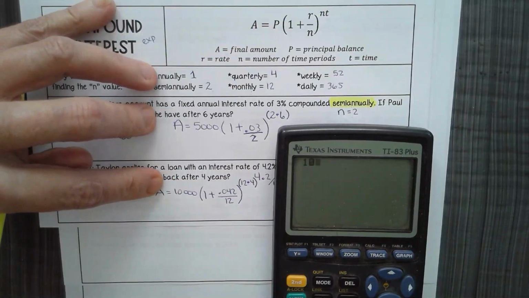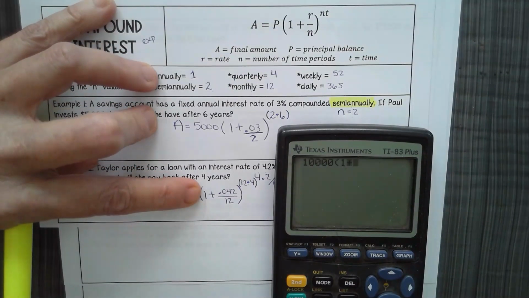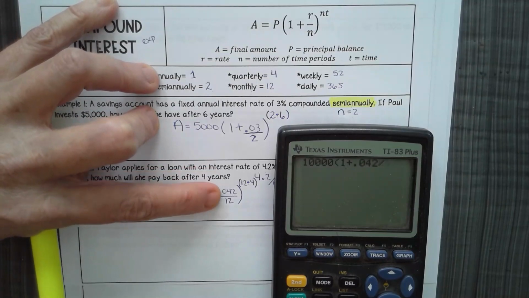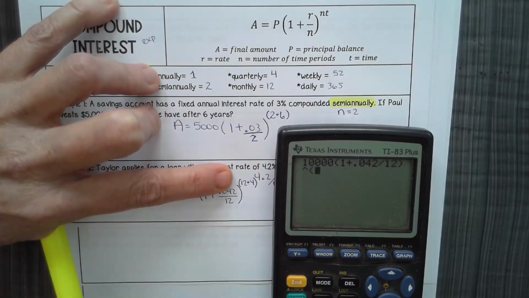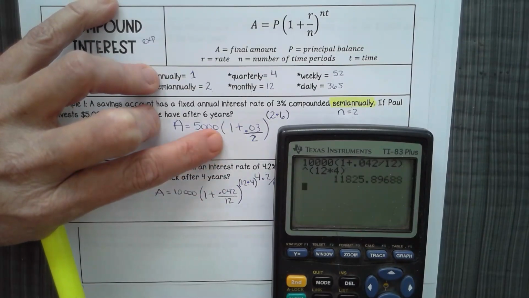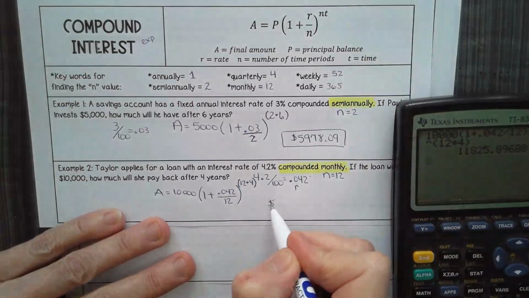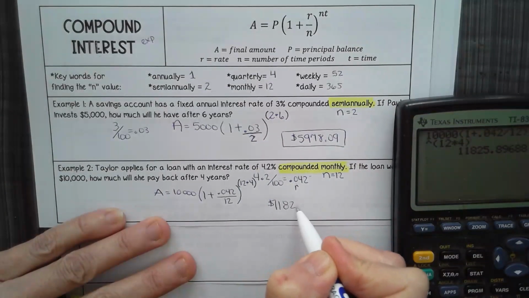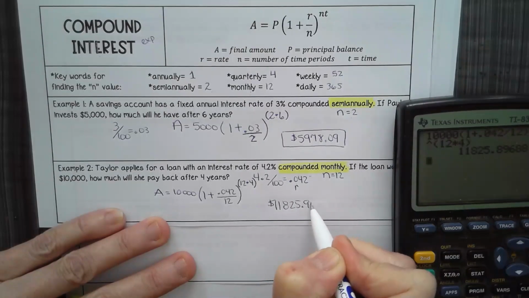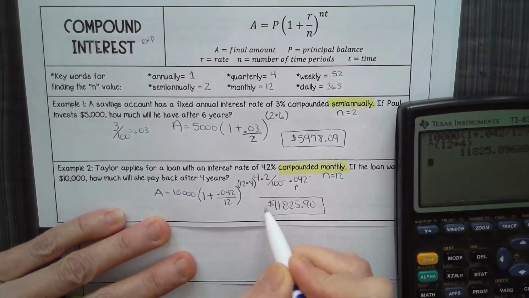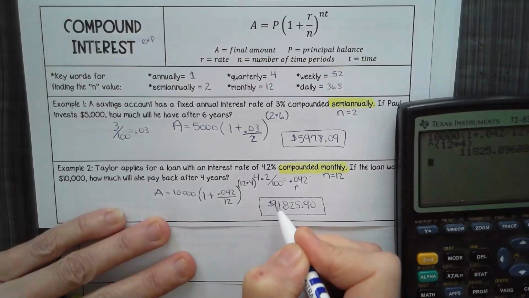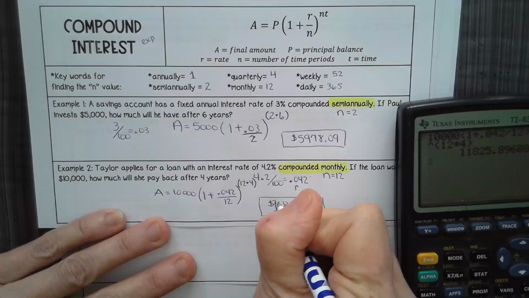Okay, $10,000, 1 plus 0.042 divided by 12. And then we need a caret key. We're going to open another parenthesis, 12 times 4. $11,825. The 6 is going to round that up to 90 cents. So she's going to pay back $11,825.90. Okay. All right.